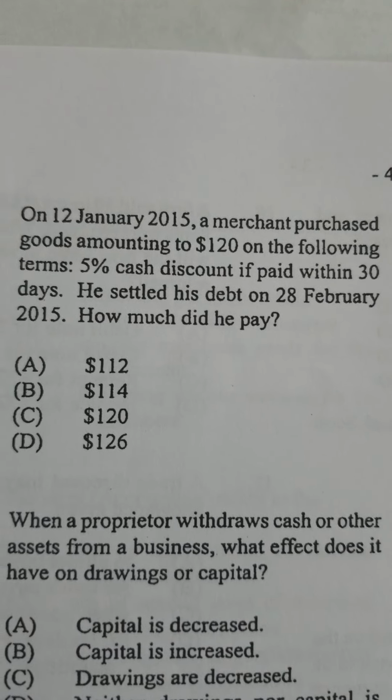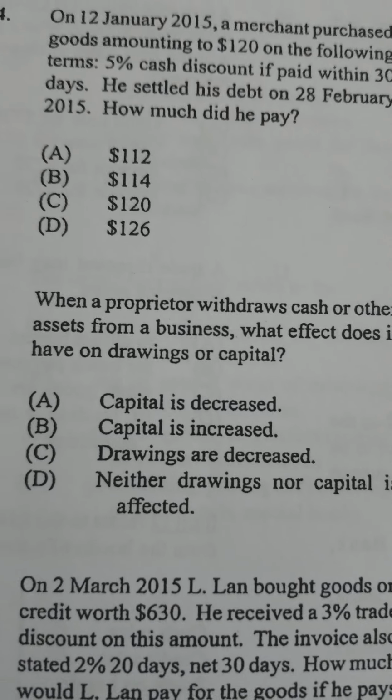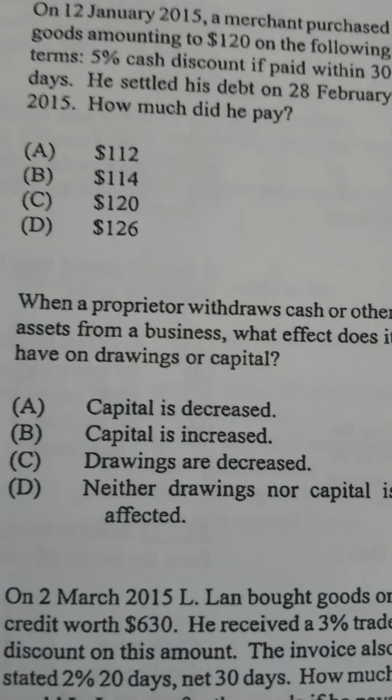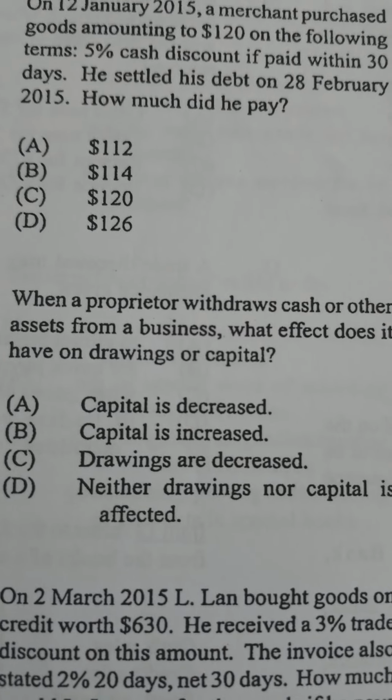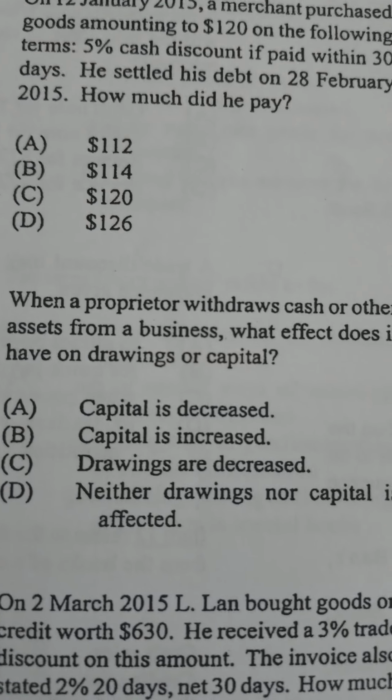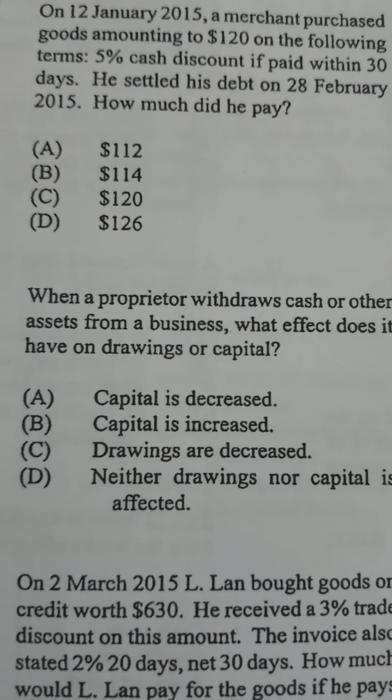When a proprietor draws cash and other assets from a business, what effect does it have on capital? What effect? So you're asking now to determine in this question, what impact does drawings have on capital?